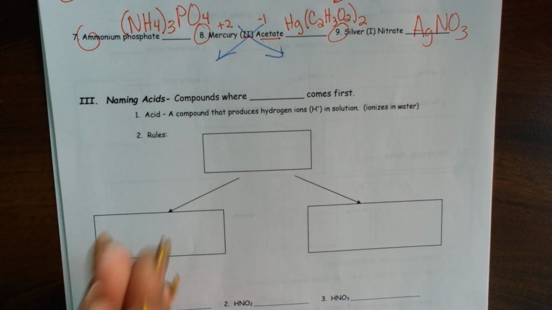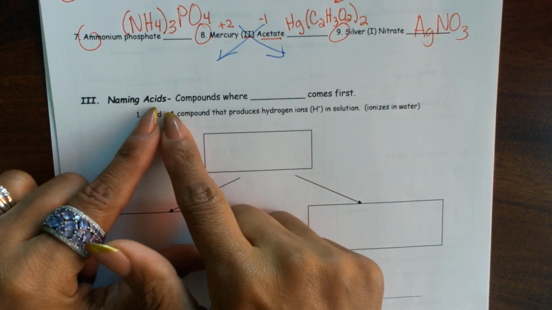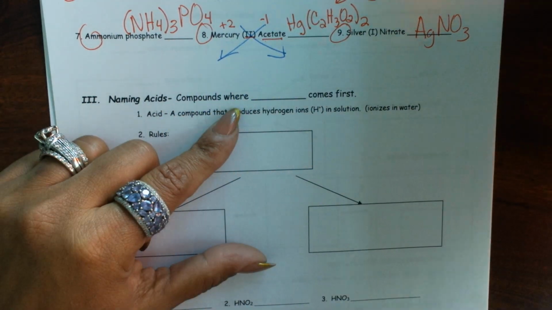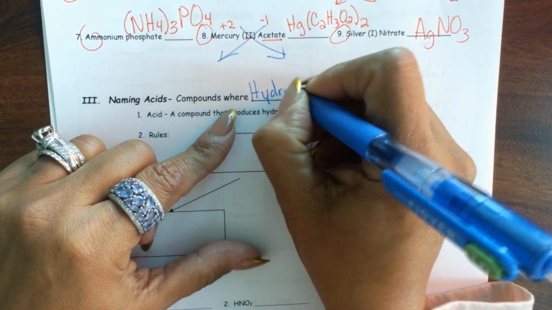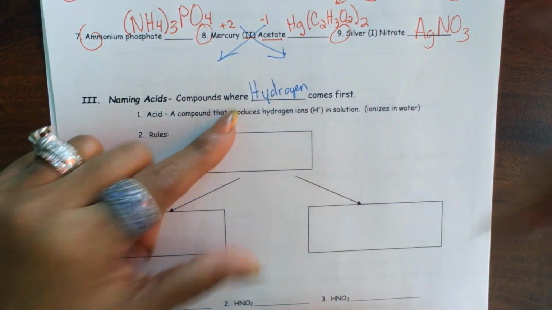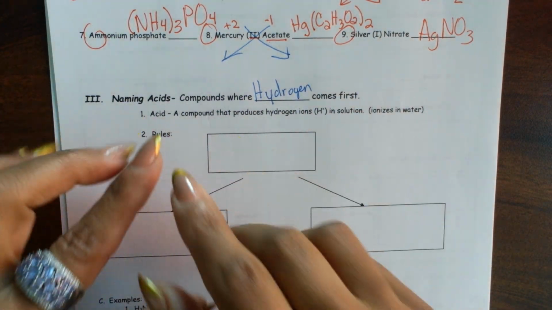All right, here we go. We're going to name acids, okay? It says here, acids are compounds where hydrogen comes first. Hydrogen comes first. No ifs, ands, or buts. Accept it. You don't like it? I don't care how you feel about it. It has a hydrogen first. Okay? Now that you took it in, we've got a couple of things that we need to know.